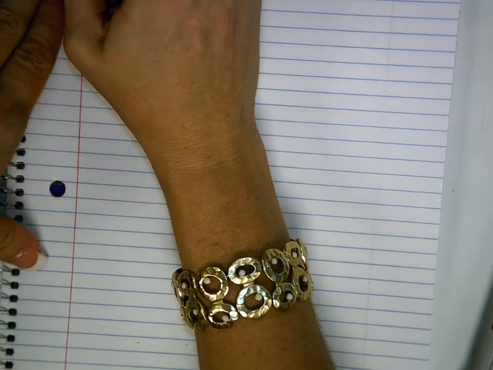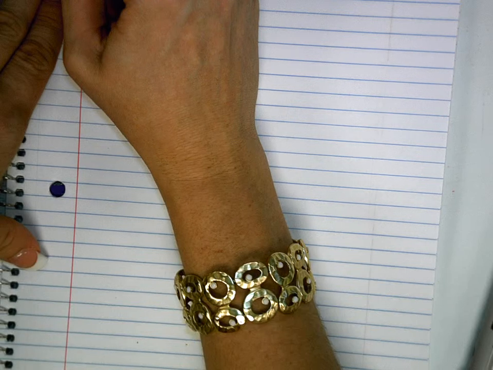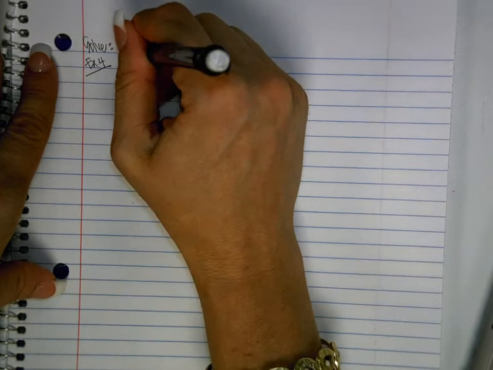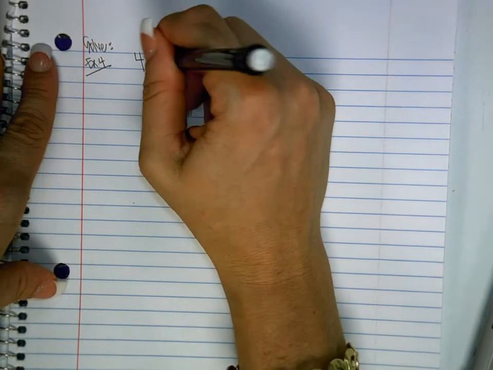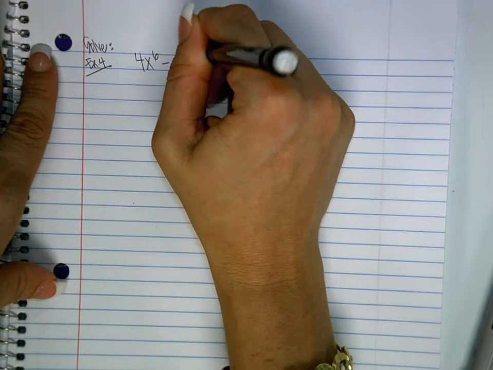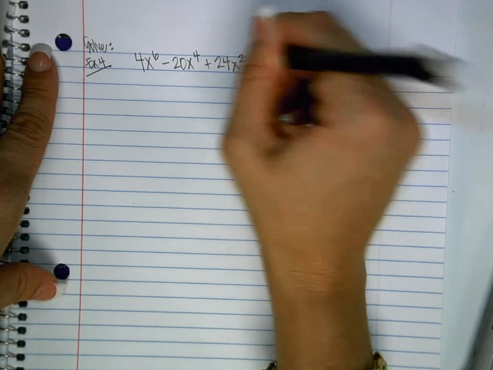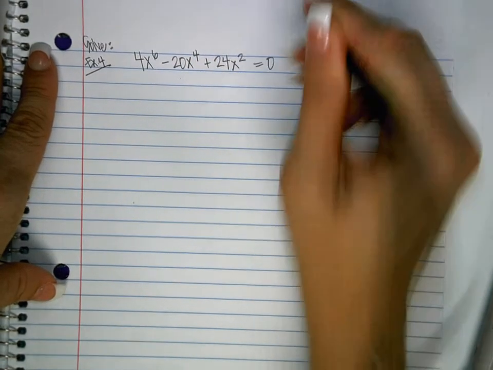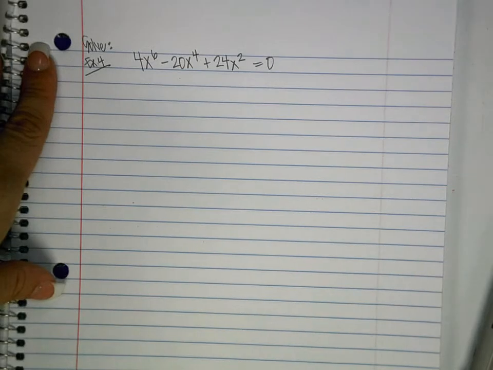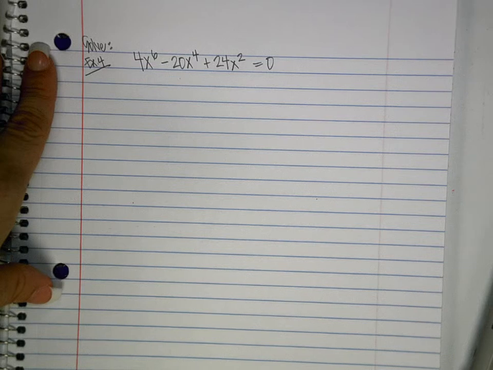For number 4, again, we're going to solve. Okay, so if I would like to solve for example number 4, solve 4x to the 6th power minus 20x to the 4th plus 24x squared equals 0.